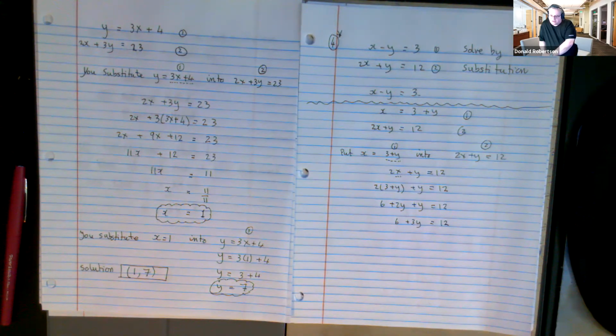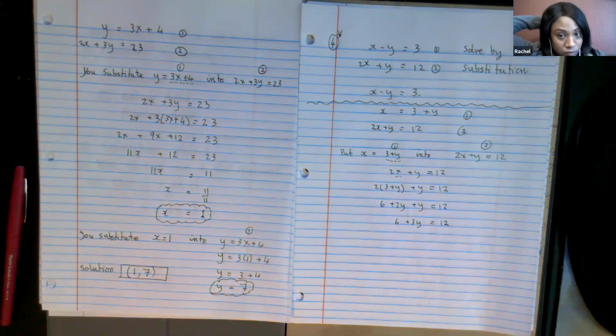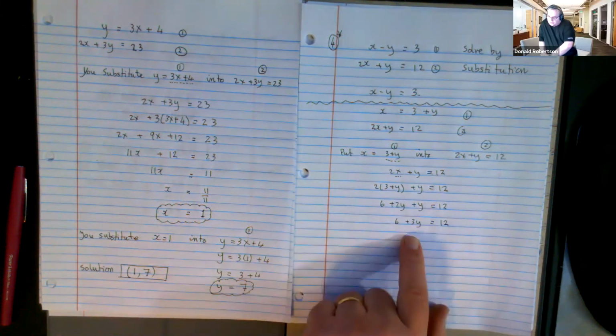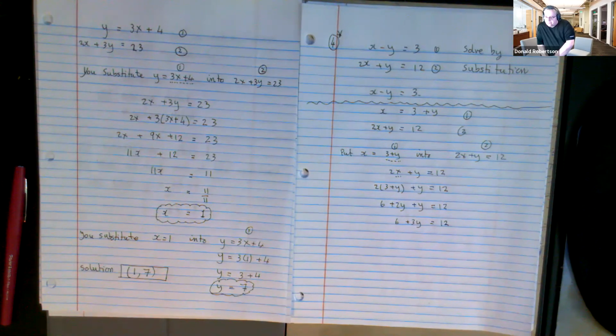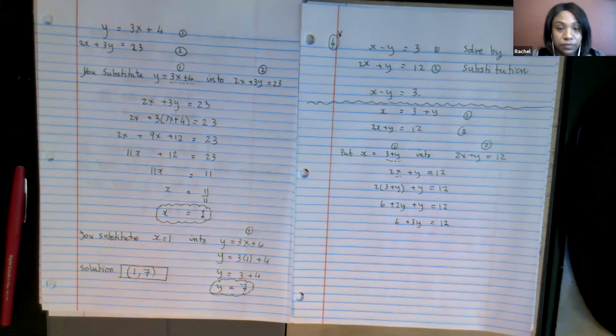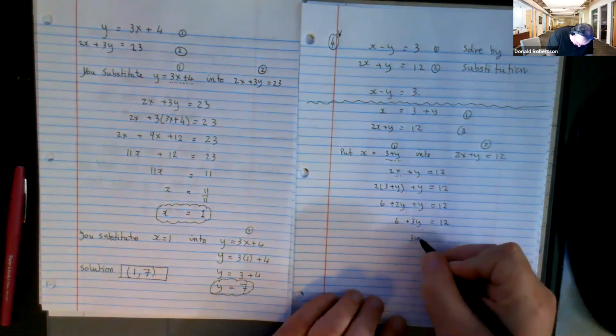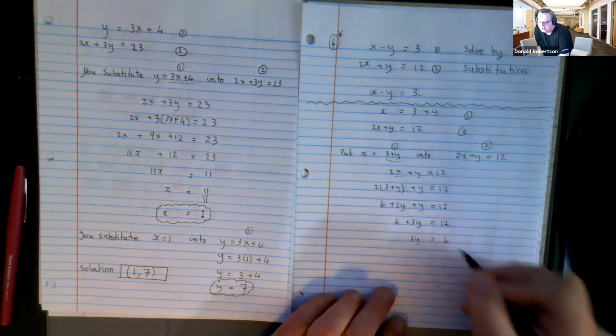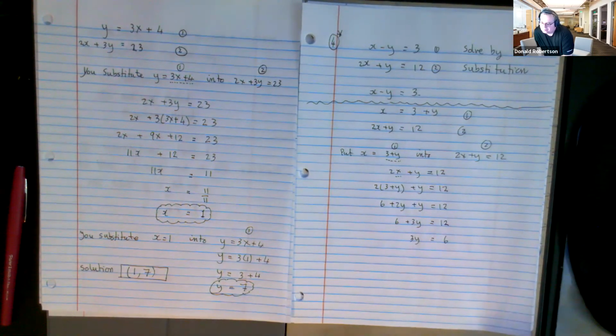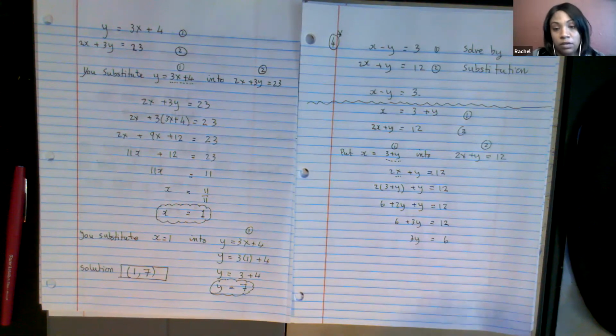What's the next one? Combine the y's. Okay, done that. It's 3y. So what do I do now? Subtract 6 from both sides. Yeah, I think one of you was about to say the same thing. Okay, what do I do next? Divide both sides by 3. And bingo.